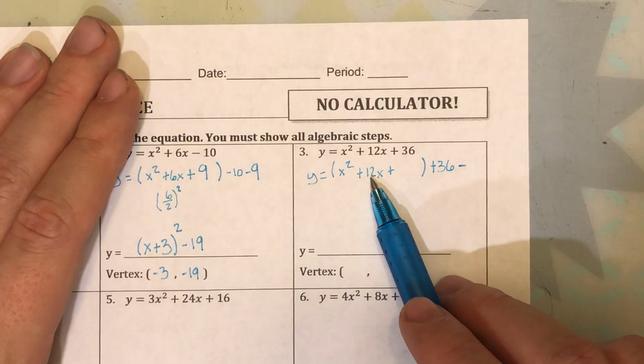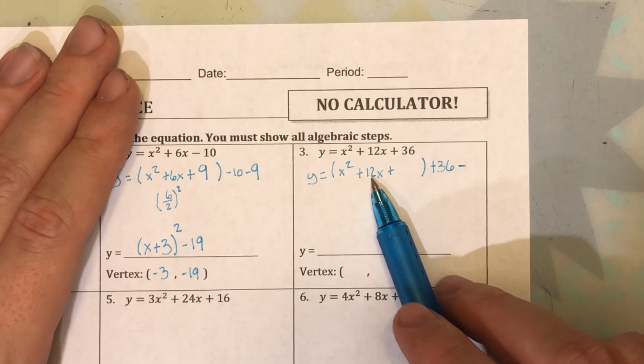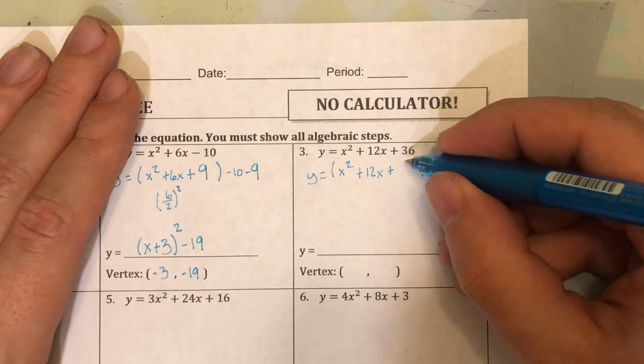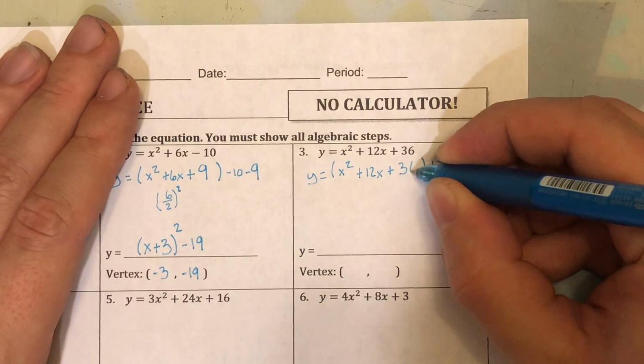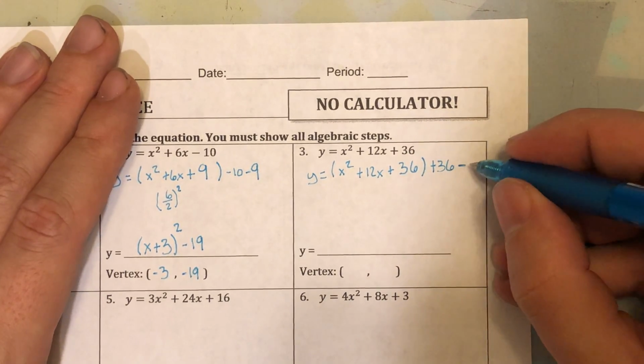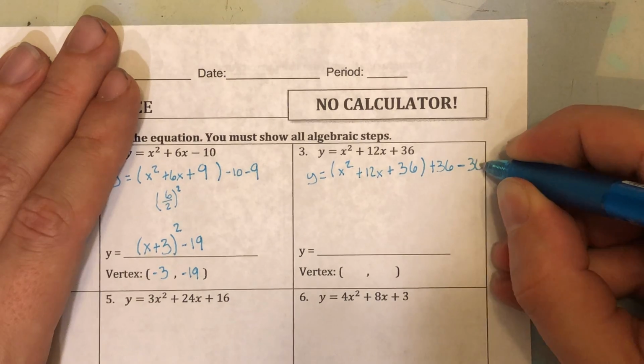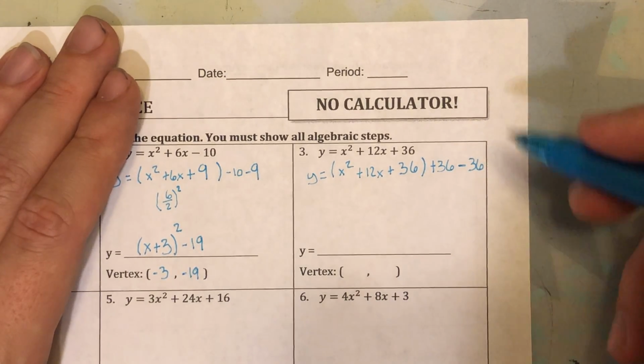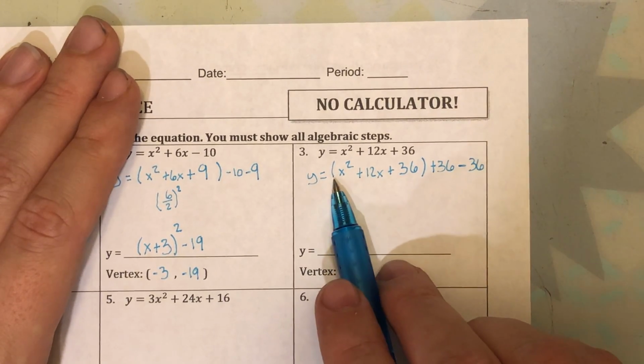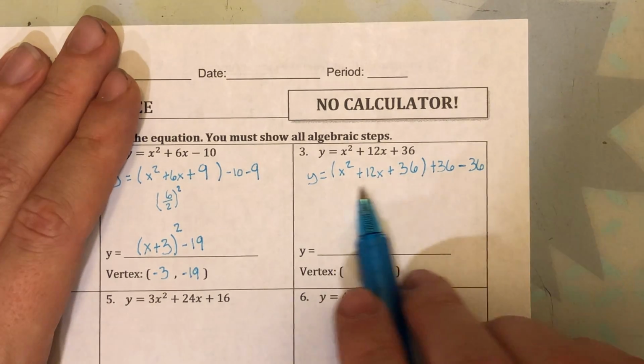So I take half of this, half of 12 is 6, 6 squared is 36. So I'm going to add 36, which means I need to subtract 36. So my perfect square trinomial is right here.